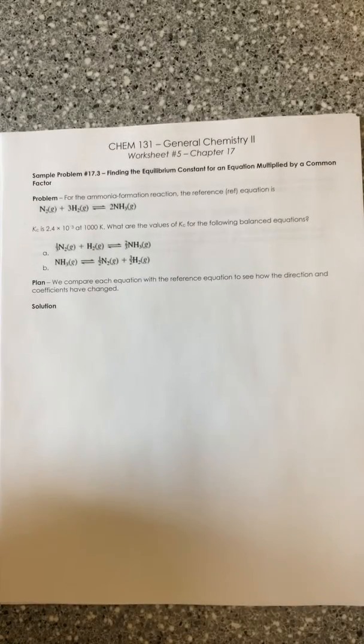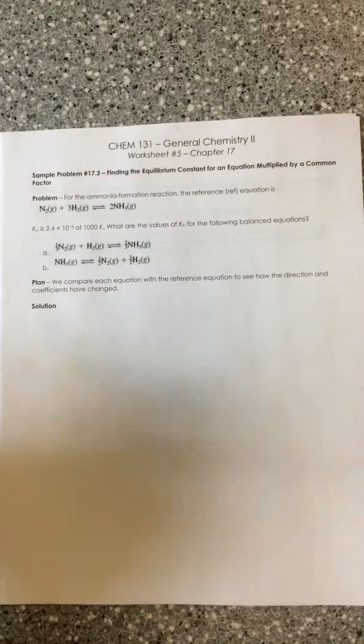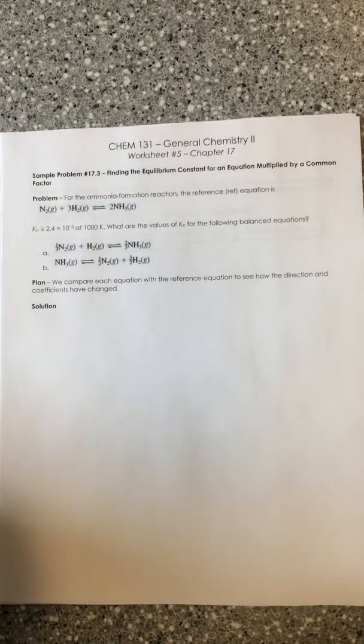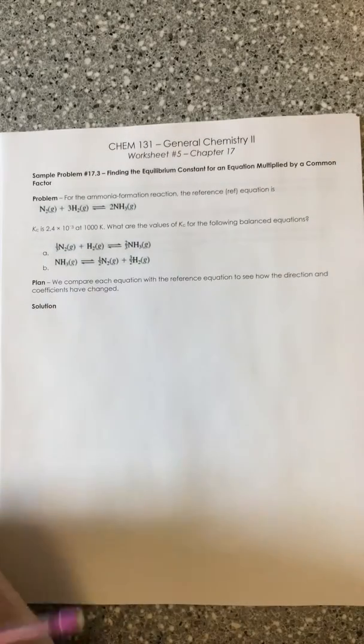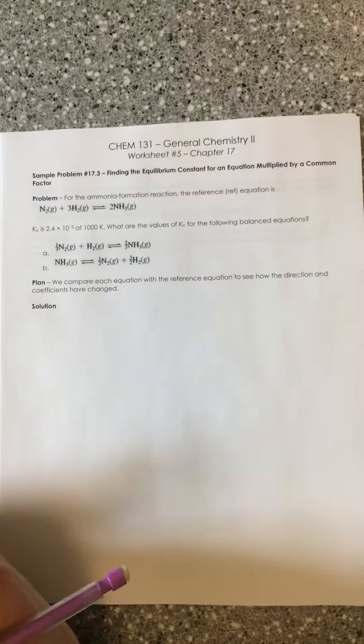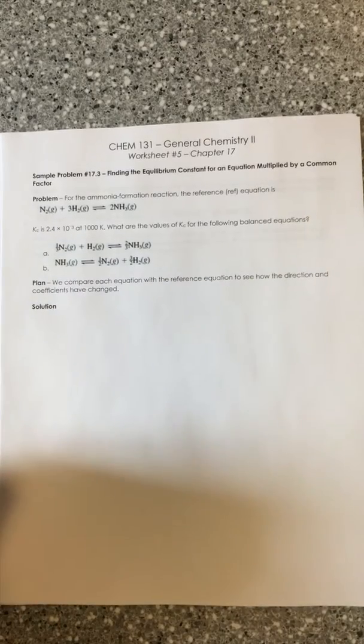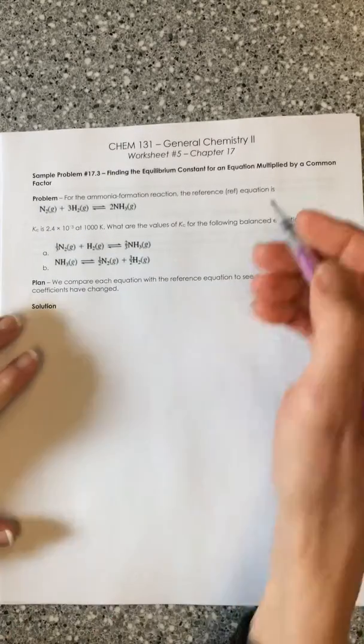So sample problem 17.2 kind of walked us through the idea that when we sum up individual reactions, we need to multiply the equilibrium constants. And what the next sample problem is going to do is remind us that sometimes when we're summing up individual reactions, we might need to scale up or scale down reaction coefficients so that terms cancel, or we might actually need to reverse a reaction. So we need to remember the rules for what we do.